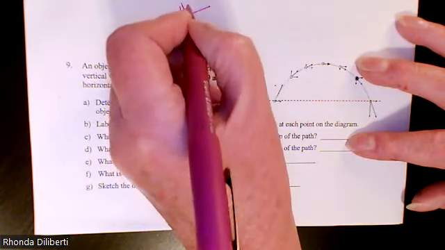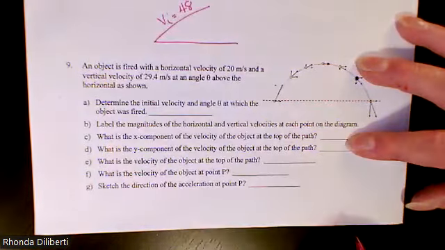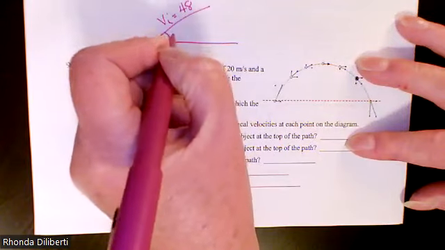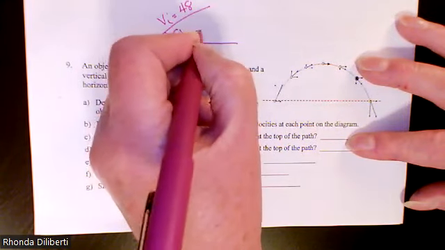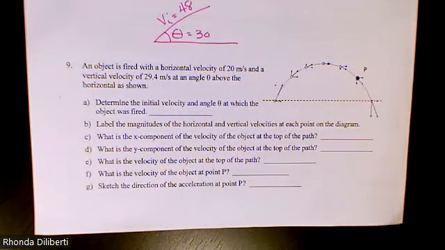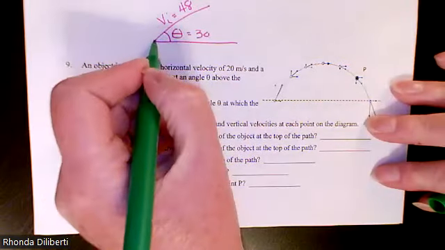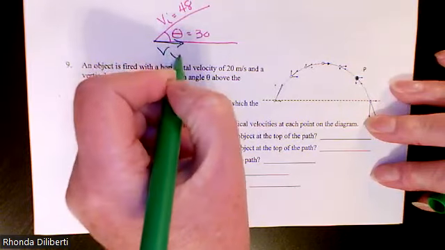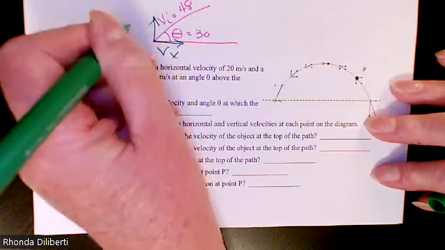In the example in our notes, it was 48 meters per second, and then someone tells us the angle. So the first thing we have to do is find the x and the y components.